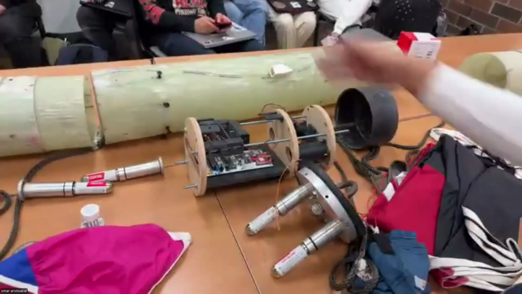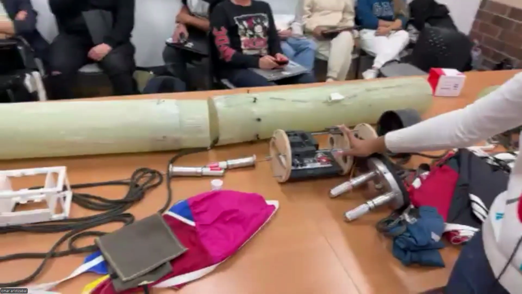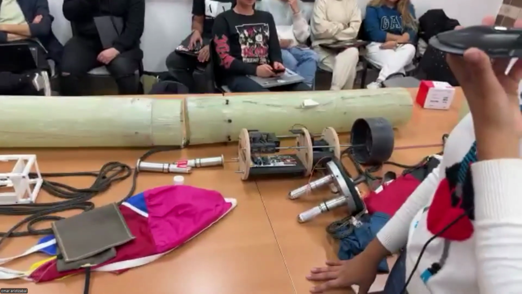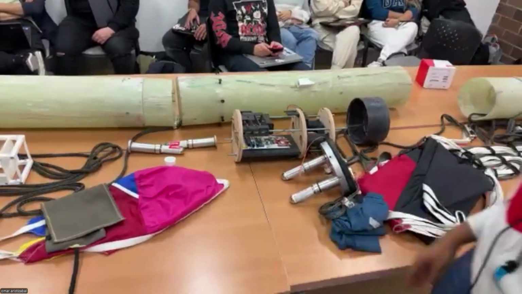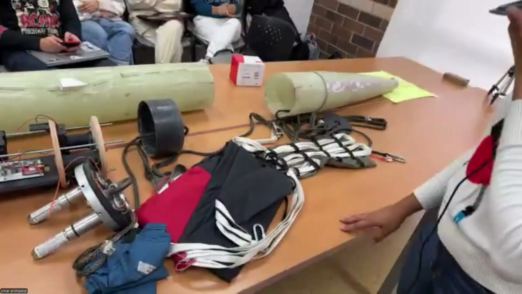So like 6 pounds in total, the 2 ejection bulkheads and the avionics bay. Okay, and then in the nose cone, you just have the parachute? Yes, that is correct.